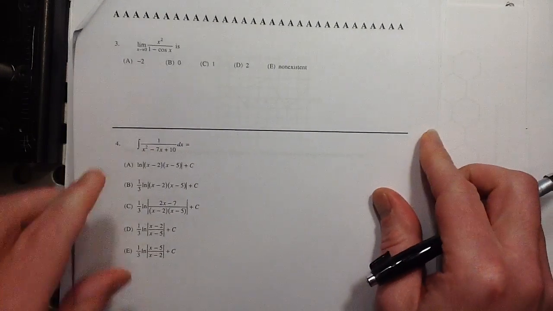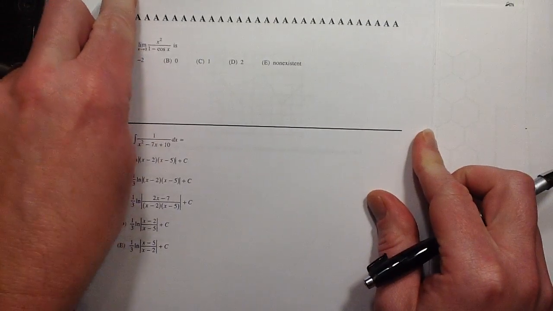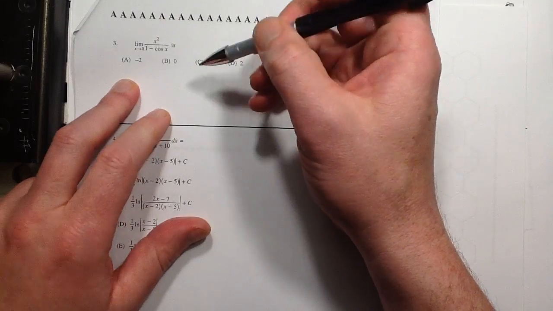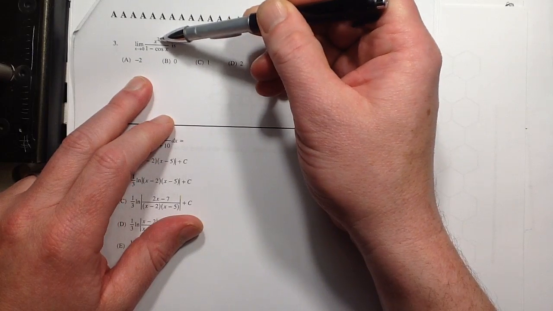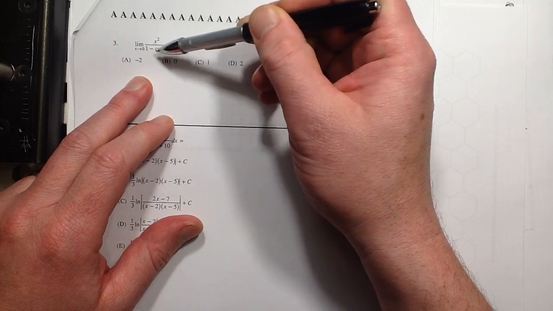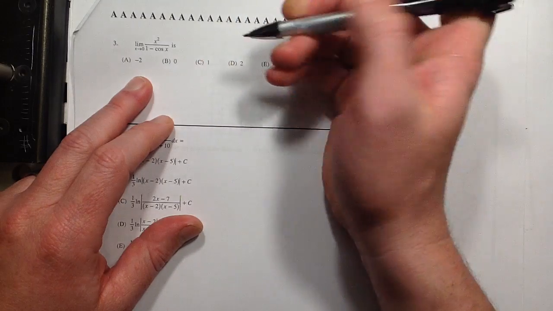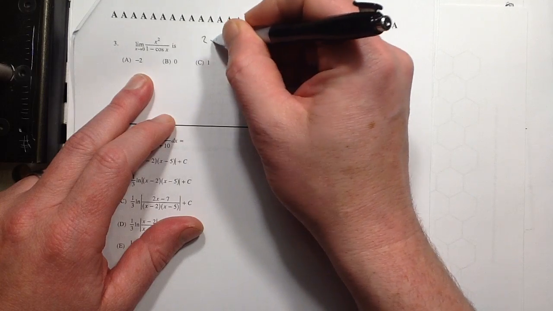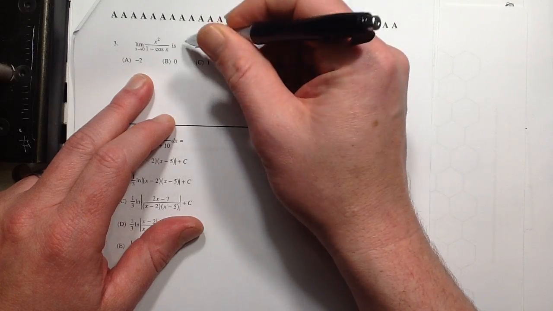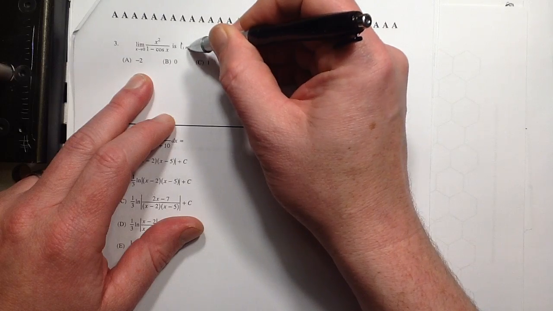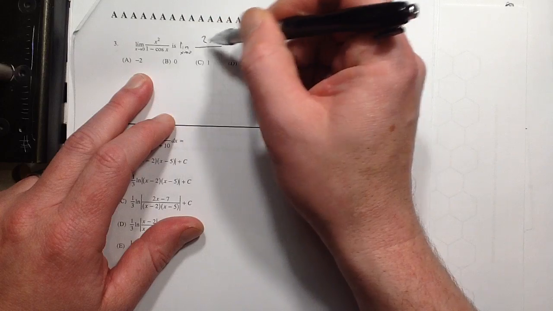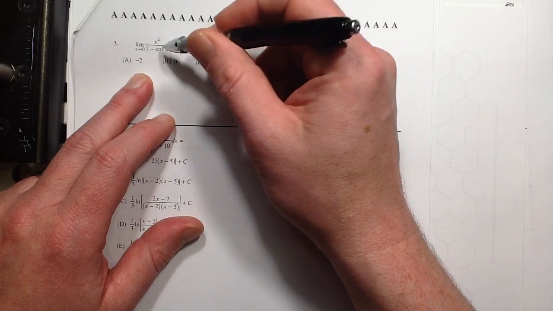Alright, here's a limit. If you have a limit question, unless it looks like the definition of the derivative, then you should expect to be doing L'Hopital's rule. We can try plugging in the 0. 0 over 1 minus the cosine of 0 is 1, so it's a 0 over 0. So L'Hopital's rule is definitely applicable. So that's the same as the limit as x approaches 0 of derivative of the top is 2x, and the bottom derivative of 1 is 0.